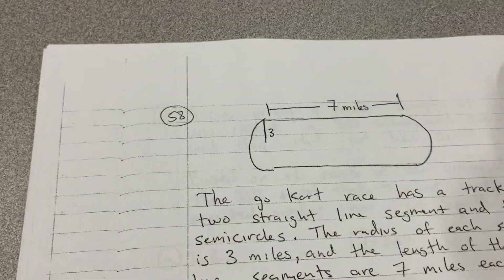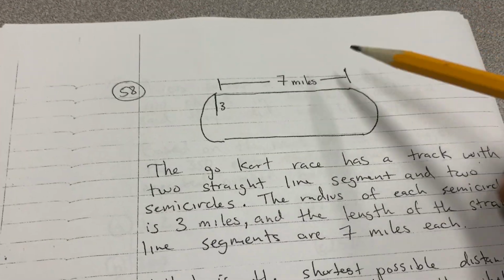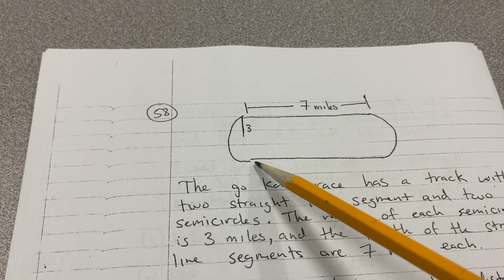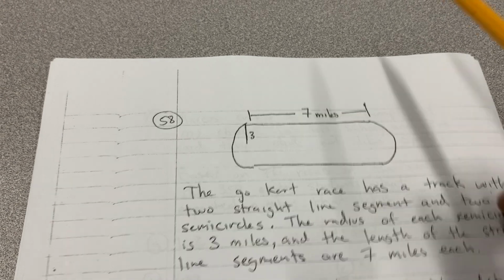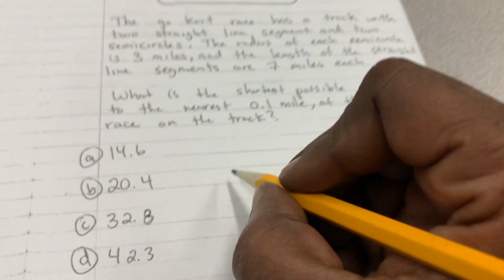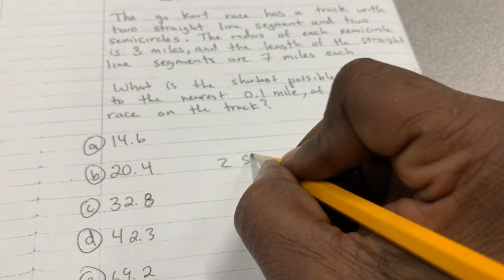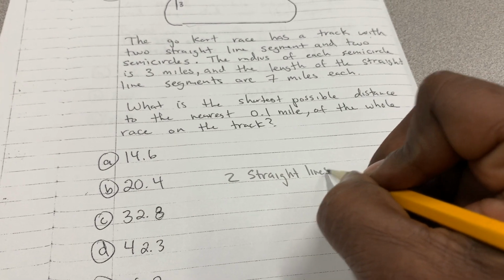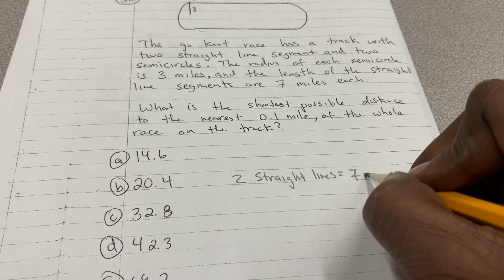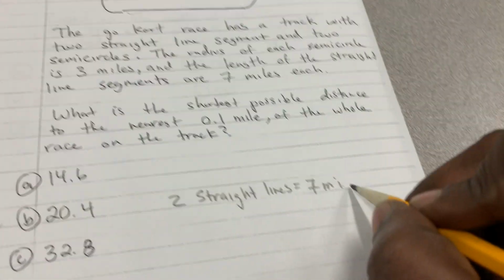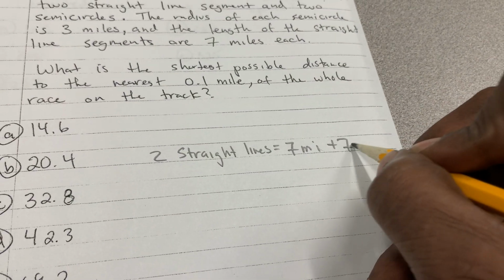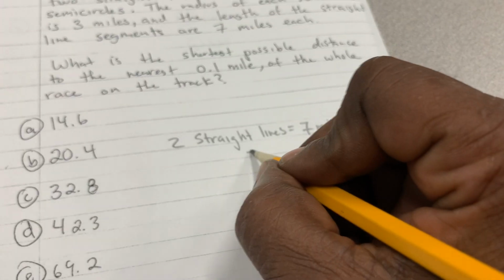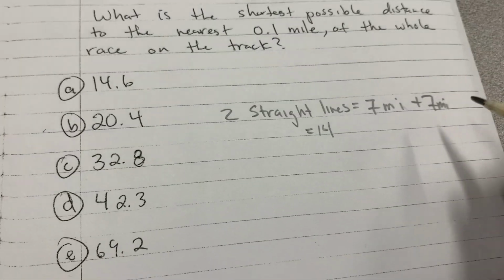So let's look back at this picture here. So here you have 2 straight lines. This is one, that's 7 miles, and this straight line right here is 7 miles. So what I'm gonna do first is I'm gonna write 2 straight lines, and those 2 straight lines are 7 miles plus another 7 miles. So both of those are going to give me 14 miles.